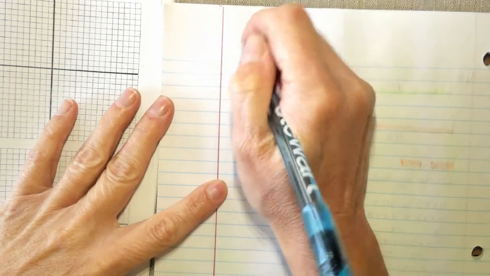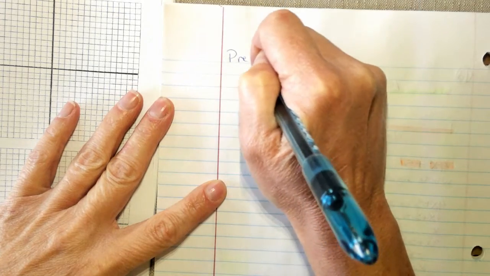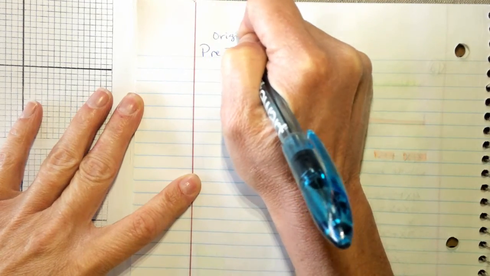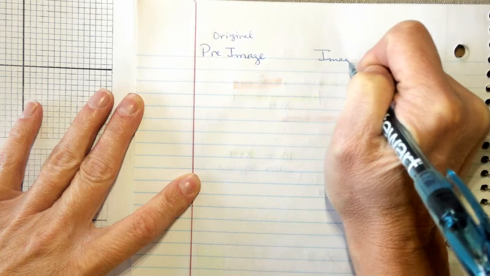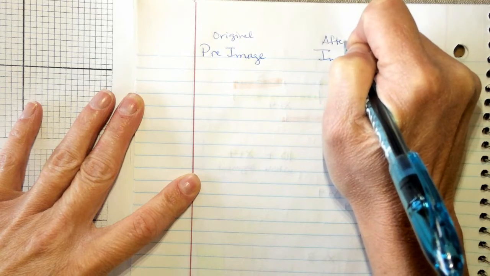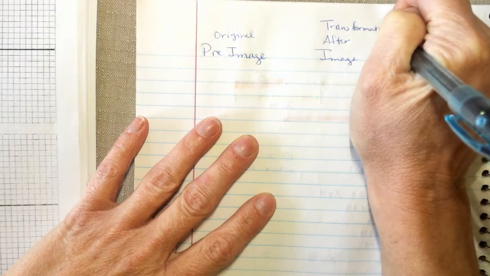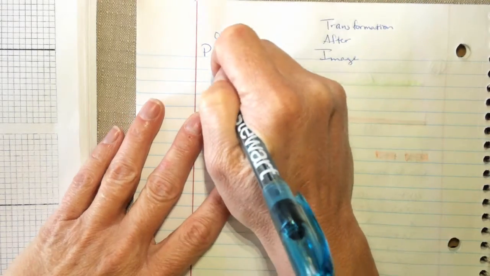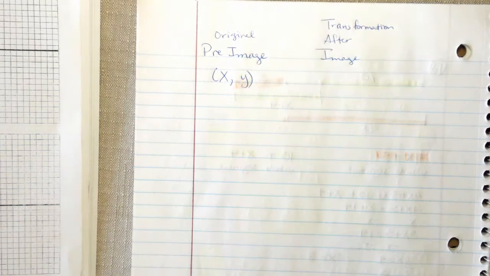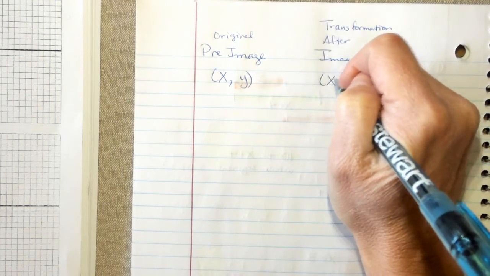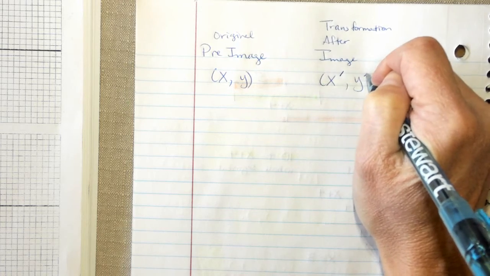So we need to talk a little bit more about the concept of a pre-image, which remember means before, the original, and then the image, which is the after the change, so the transformation. I should probably put that word down. So when we start off with the pre-image, we're going to start off with X and Y. Those are going to be our ordered pairs. Well, the image, the transformation, is going to be defined as X prime and Y prime.